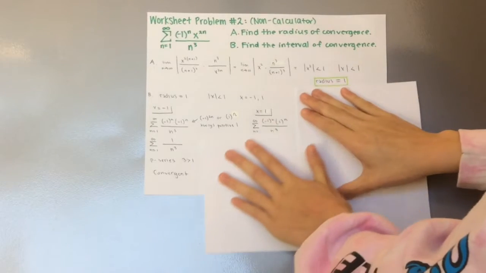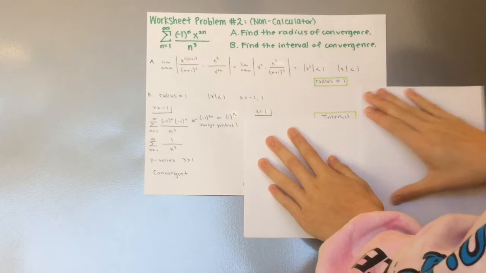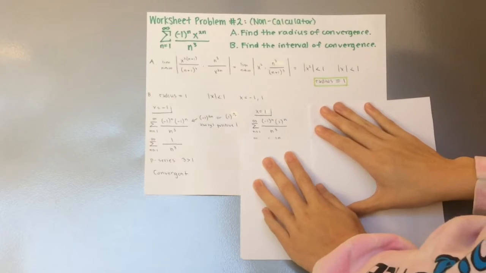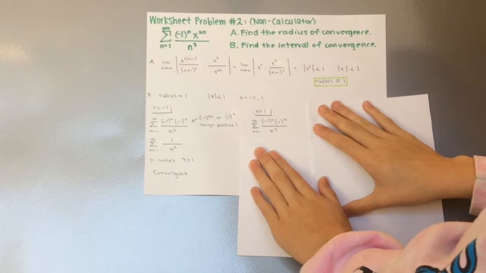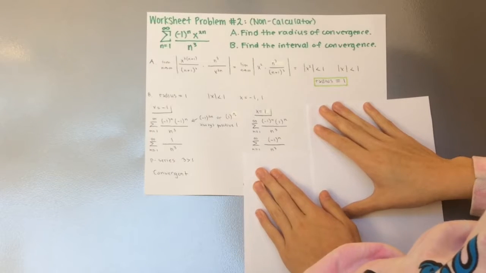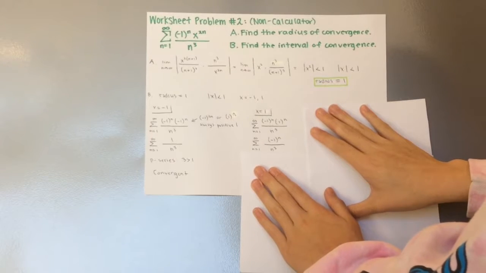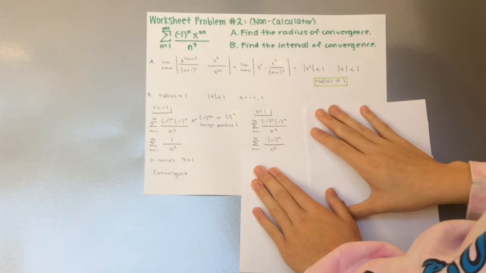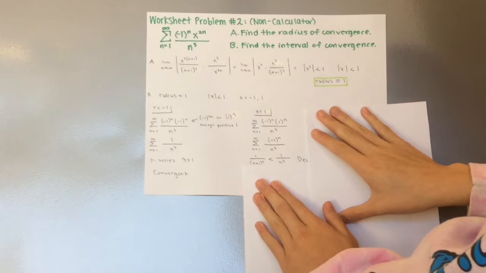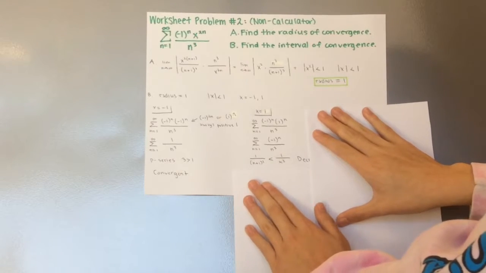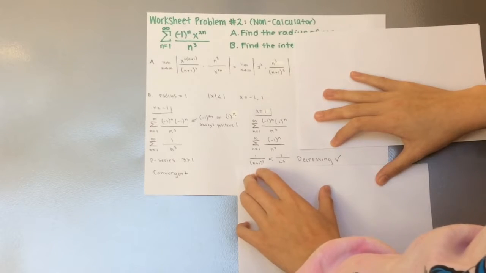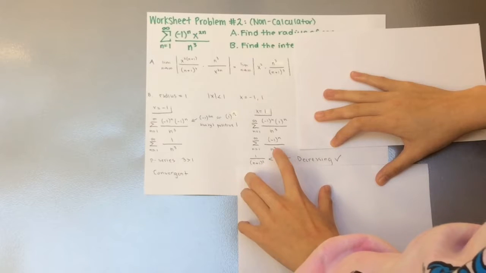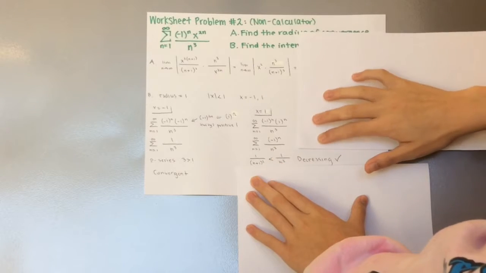So now we have to test x equals 1. So if you plug that in, you would get the sum from n equals 1 to infinity of (-1)^n times 1^n all over n cubed. And if you simplify that, you would get the sum from n equals 1 to infinity of (-1)^n over n cubed. So we have to test that it's always decreasing. So if we add 1, then we get 1 over (n plus 1) cubed, and that's always less than 1 over n cubed. So we can say that it's decreasing.